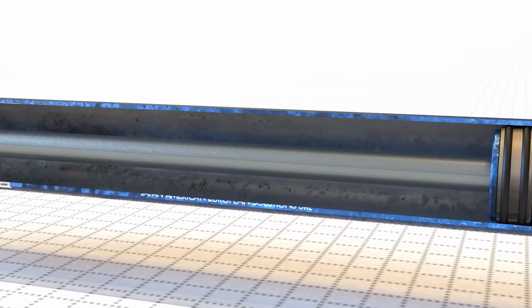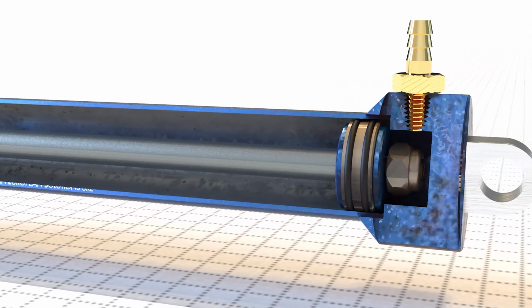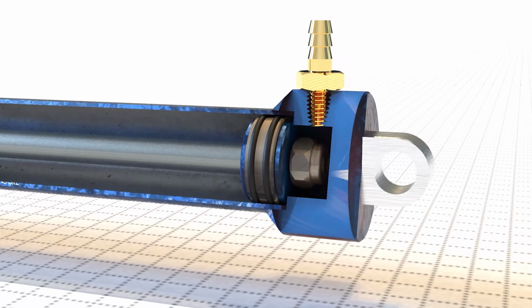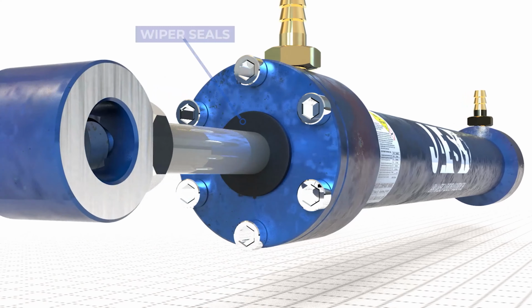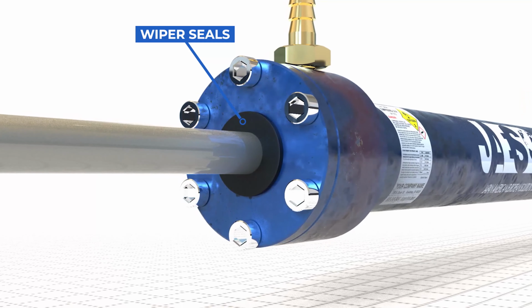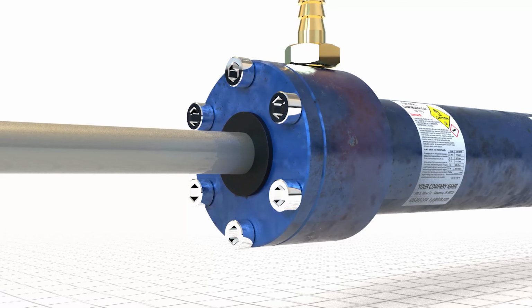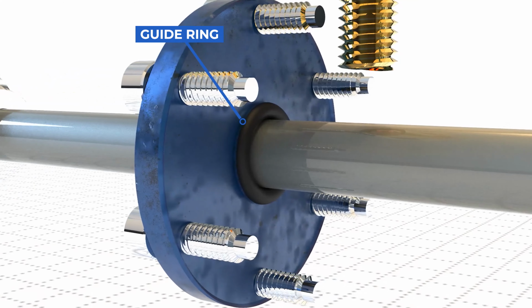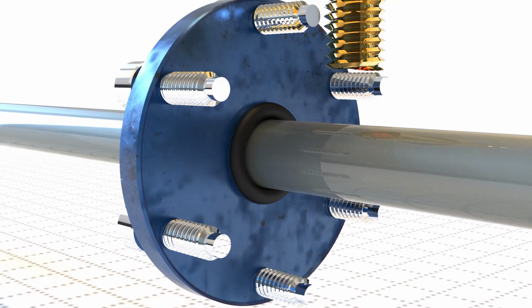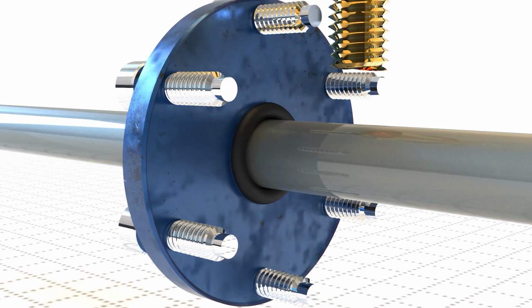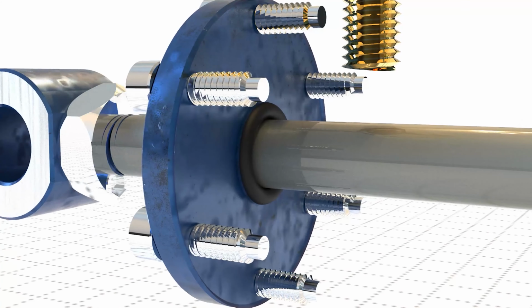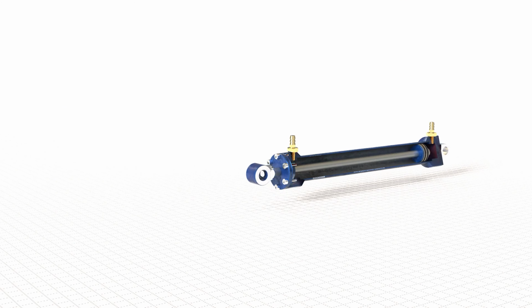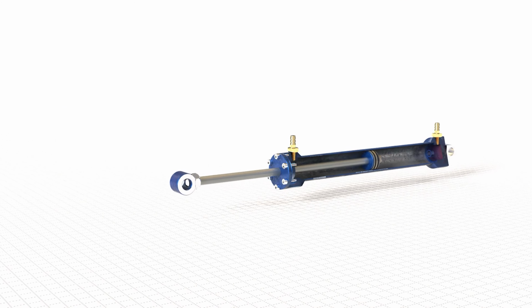A piston seal acts as a pressure barrier between two chambers separated by a piston. The seal is used to wipe dirt from the rod while entering through the head and prevent contamination of oil. A rod guide ring is used to absorb transverse forces acting on the system and prevents metal-to-metal contact of the rod and cylinder head. Now let's understand the operating principle of a hydraulic cylinder.